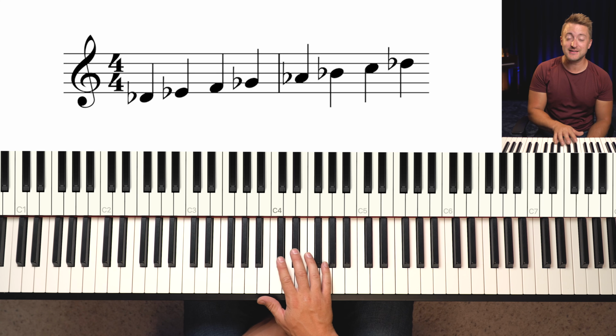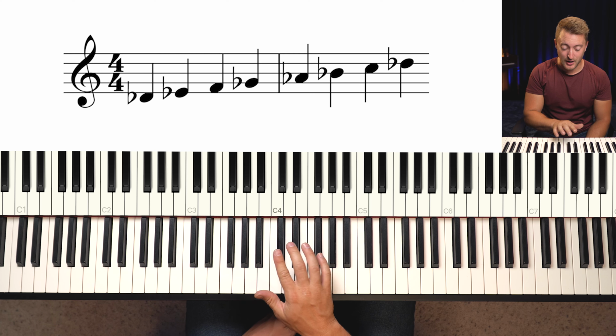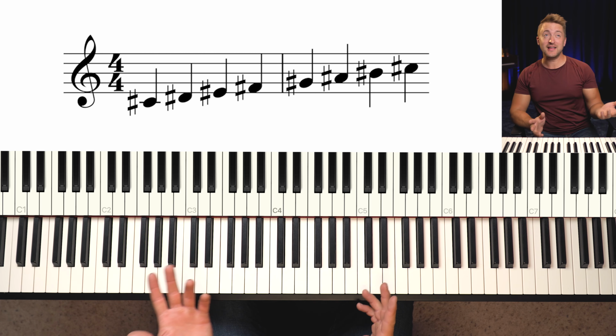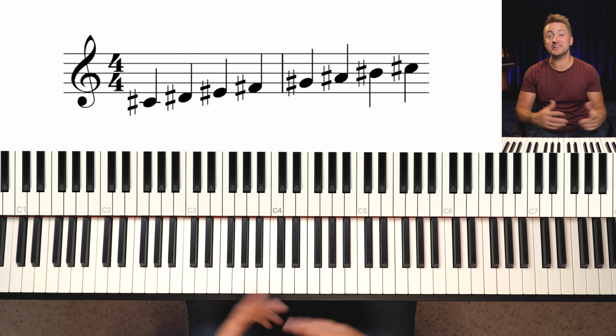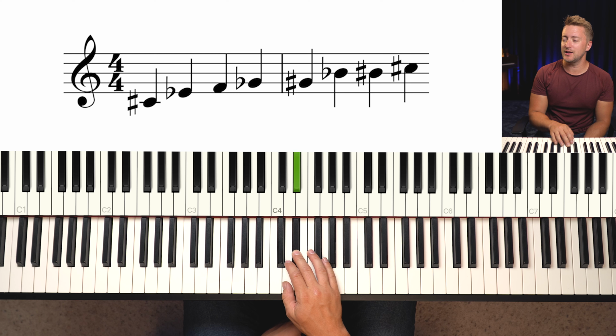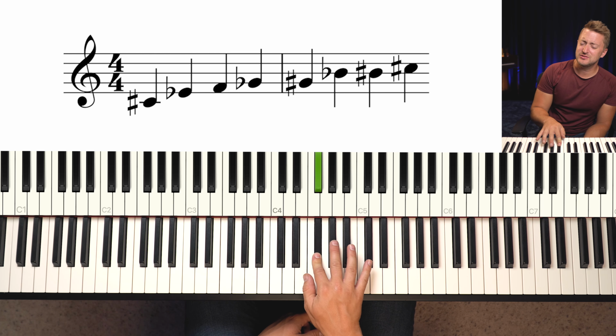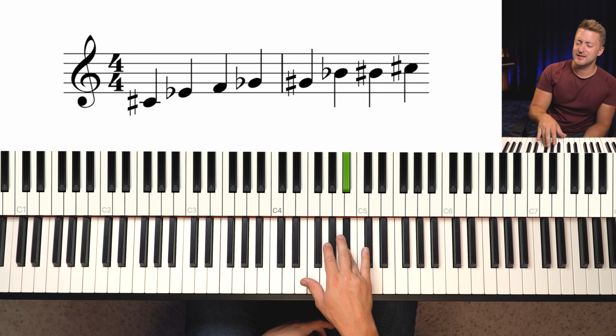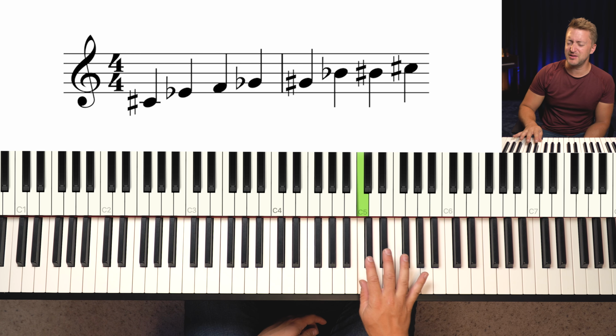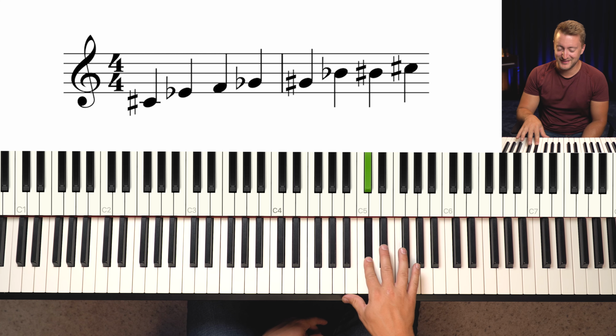This gets even worse when we start dealing with something that should be really simple, but we can easily make extremely overcomplicated, like the difference between D flat and C sharp. They're pretty clean when it comes to reading them as each other, just one or the other. But if we start mixing and matching, oh boy. C sharp, E flat, F, G flat, G sharp, B flat, B sharp, C sharp.